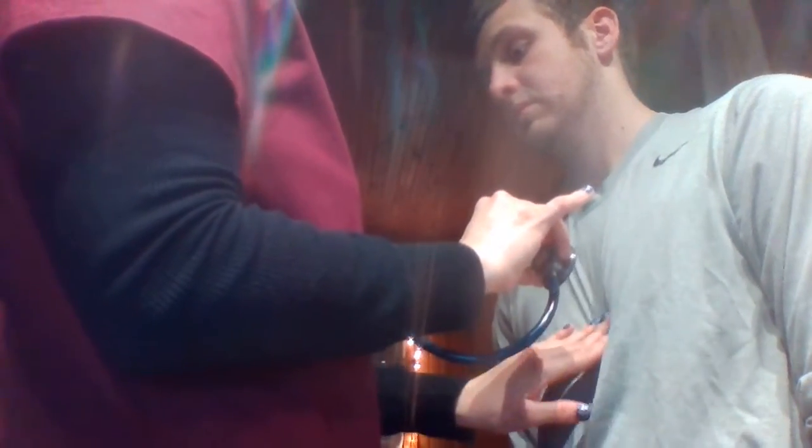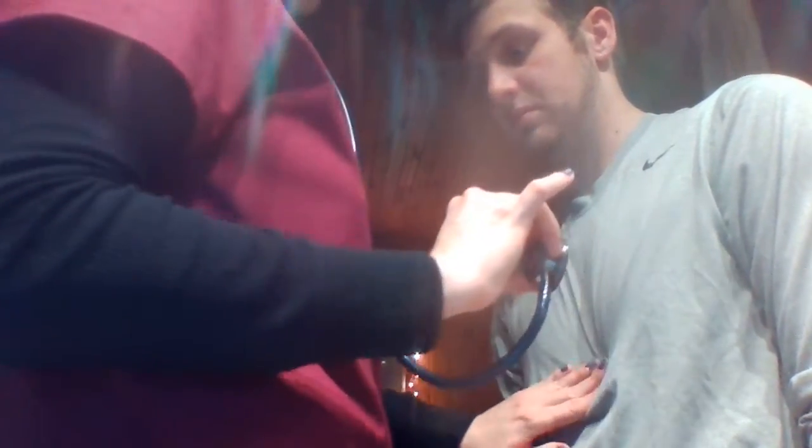Great, I hear that. Then the tricuspid area is the left fourth intercostal space near the sternum border, and S1 is greater than S2. Oh yeah, definitely I hear that. Okay, and then the mitral area is the left fifth intercostal space on the sternum border. S1 is also greater than S2.